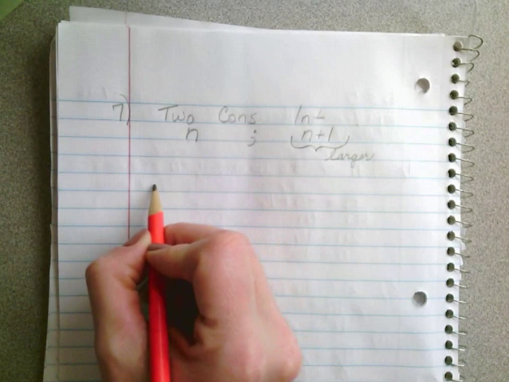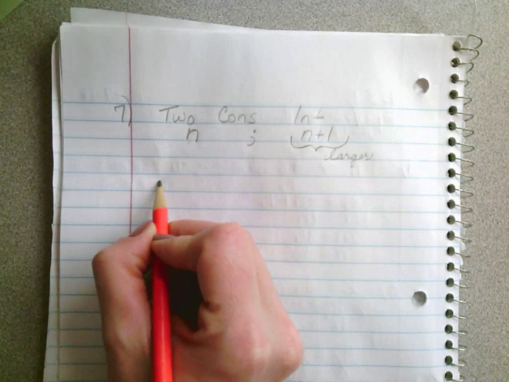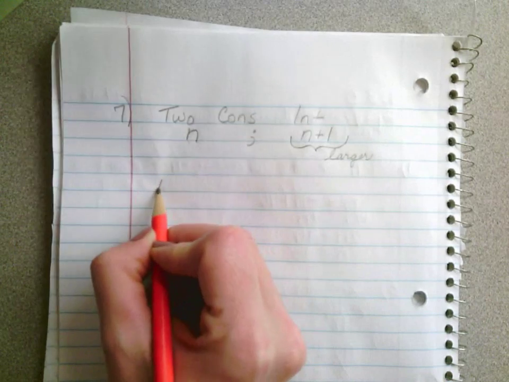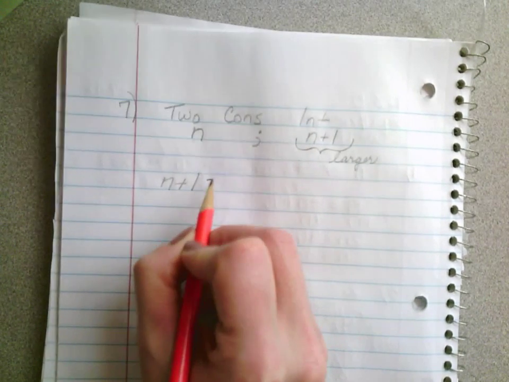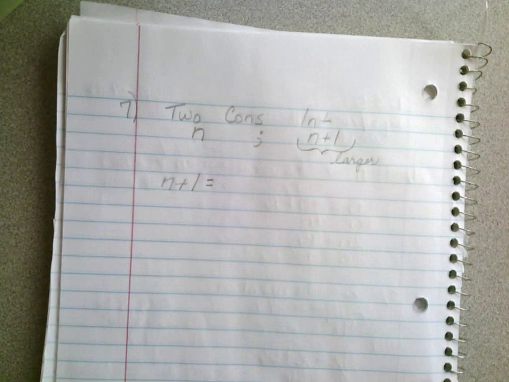So look at the description of the equation. The larger of two consecutive integers is. Okay? How can I write that? The larger of two consecutive integers is. Is. Good. Okay, so we've gotten the first half of the problem. 15 more than twice the smaller.